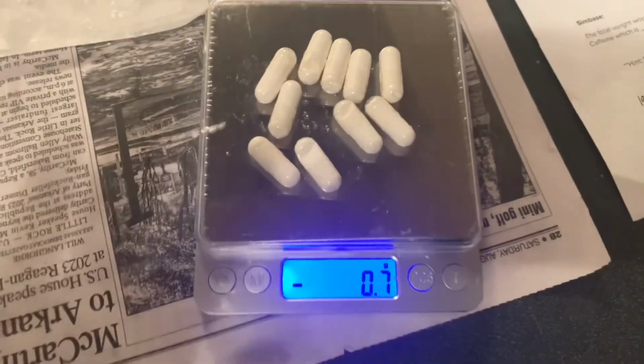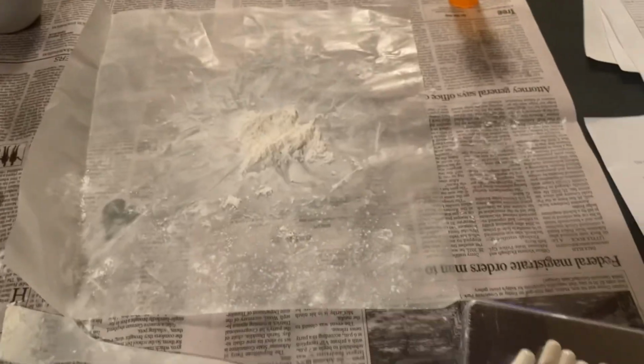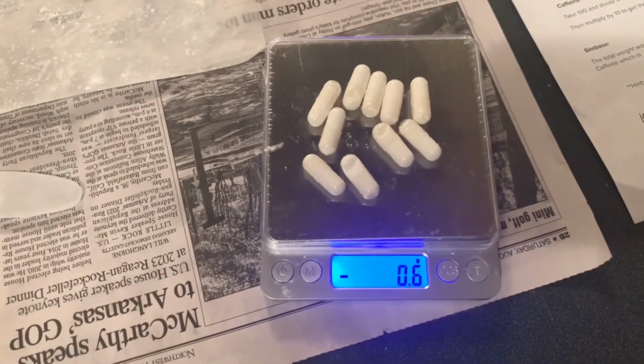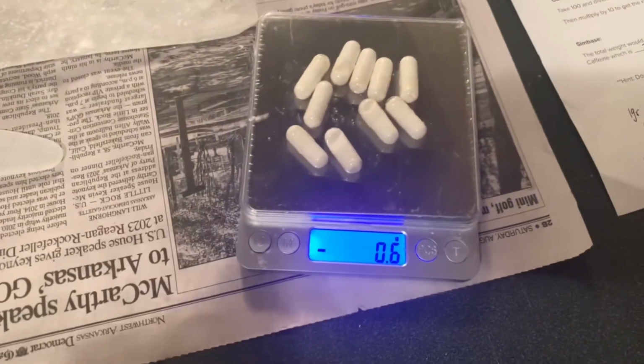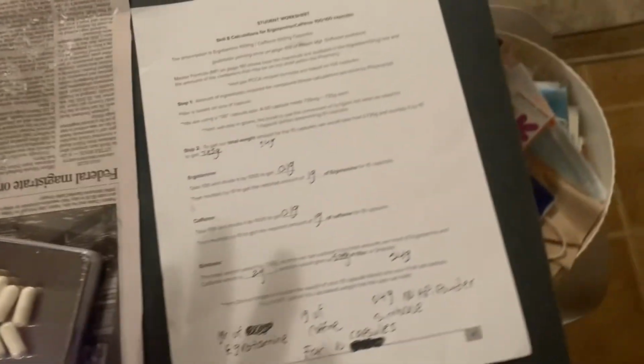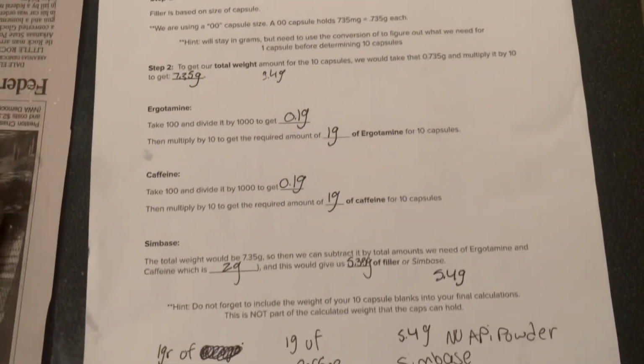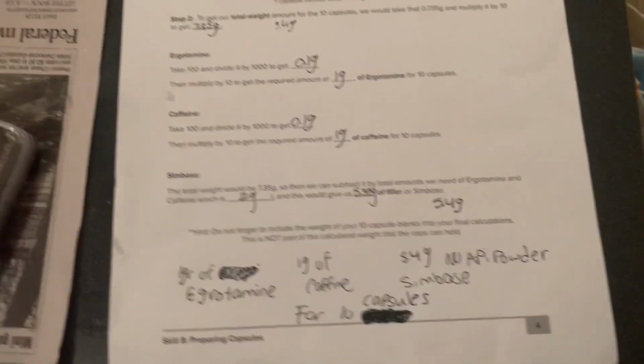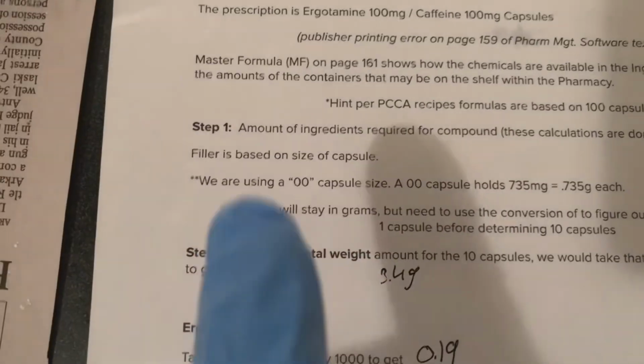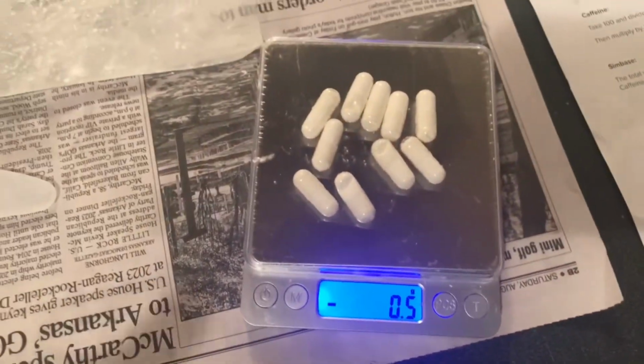So I still have all of this that needs to go inside of there. That's the mistake that I made. So in order for you not to make that mistake, I have all my calculations right here, and this is the total weight that you need. I understand where I messed up.